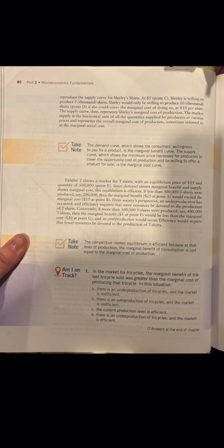Am I on track? 1. In the market for tricycles, the marginal benefit of the last tricycle sold was greater than the marginal cost of producing that tricycle. In this situation, A. There's an underproduction of tricycles and the market is inefficient. B. There's an overproduction of tricycles and the market is inefficient. C. The current production level is efficient. Or D. There's an underproduction of tricycles and the market is efficient.